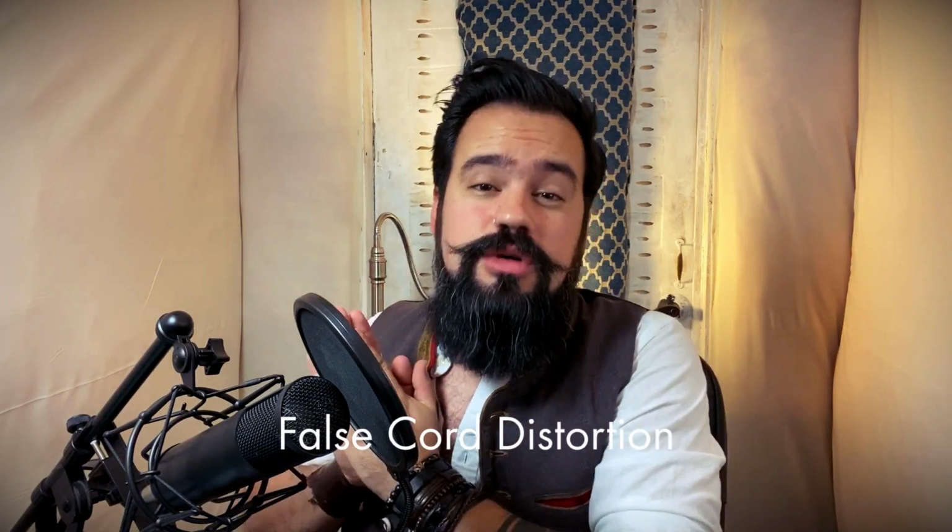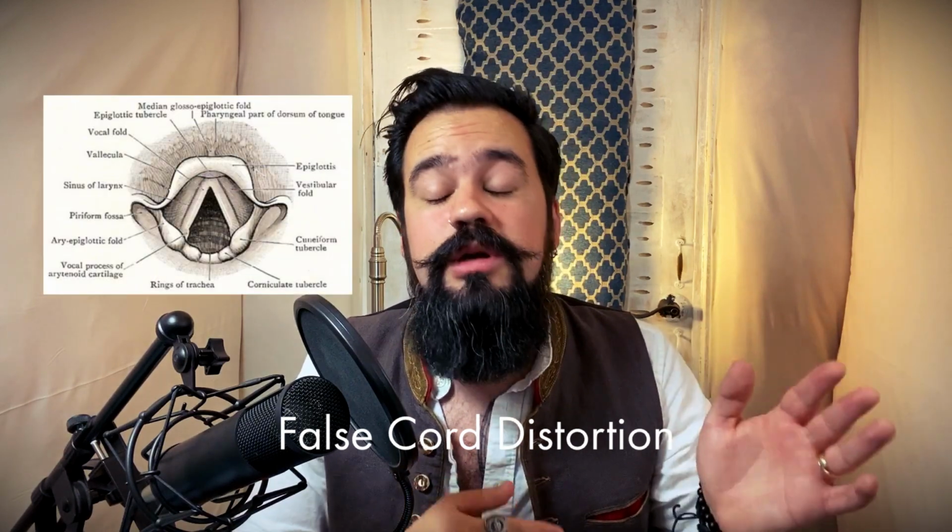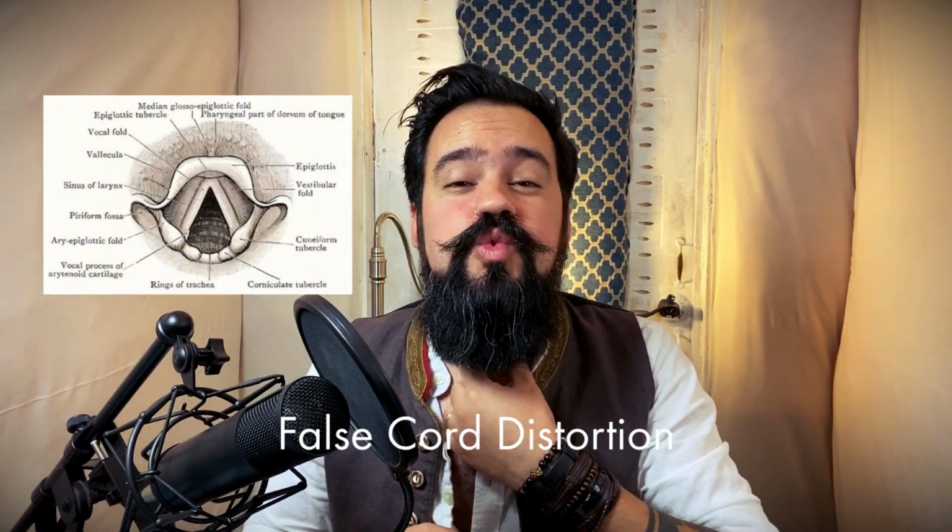Let's talk about false chord distortion. What's commonly referred to as the false chords are really the vestibular folds. Now, these are right above the true vocal folds. Now, if you dig through the vocal distortion stuff, you'll see people talk about the false chords being the ones that create the distortion. That's not exactly the case. Really, what causes that sound are the cartilages that are part of that false chord structure. They're the cuneiform and corniculate cartilages. These are the ones responsible for things like Tibetan monk singing.